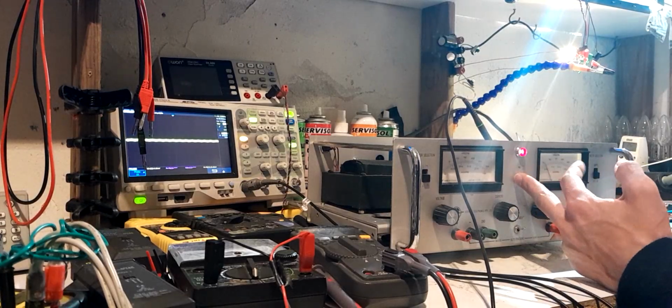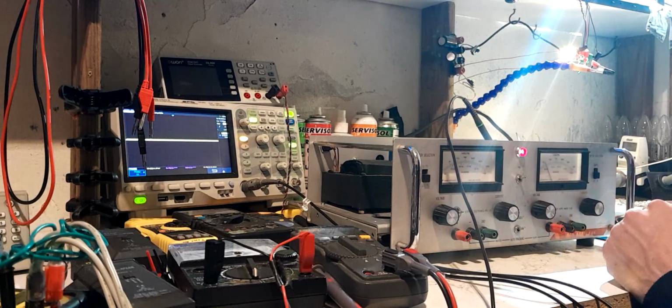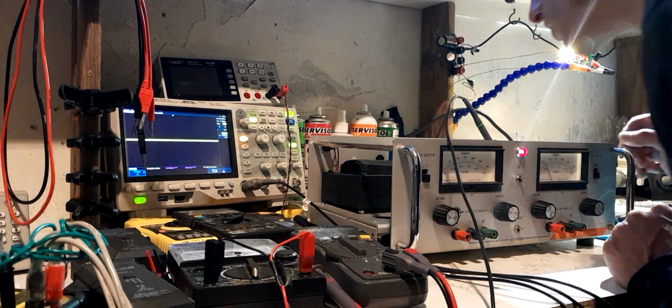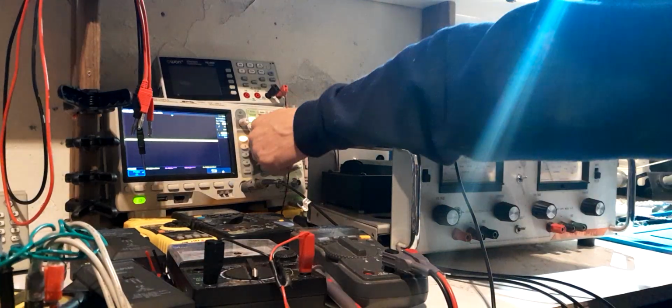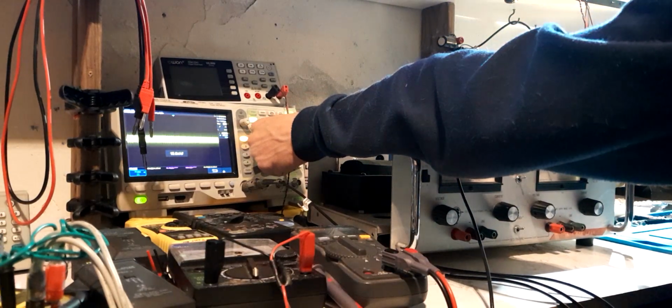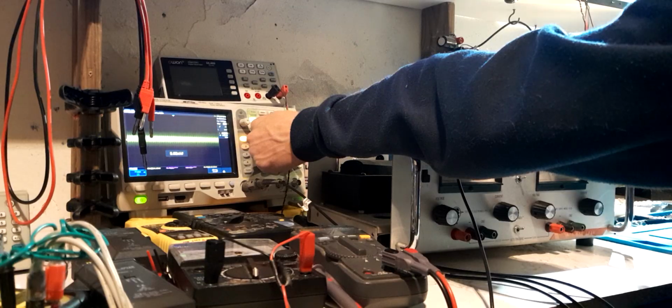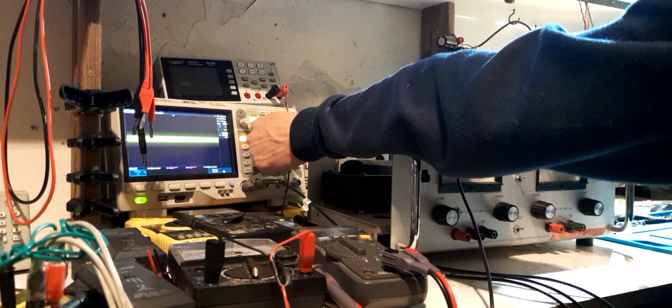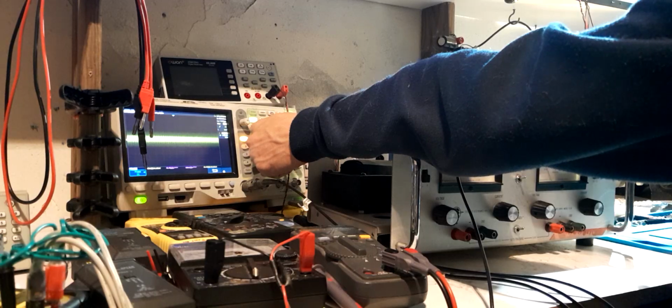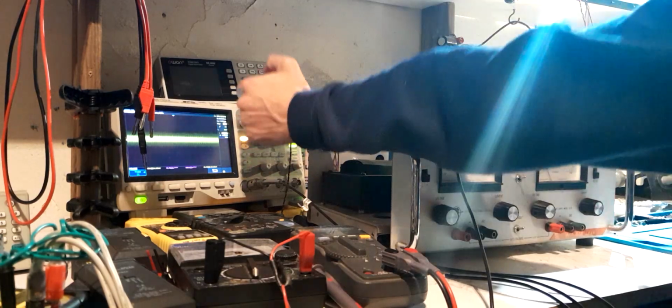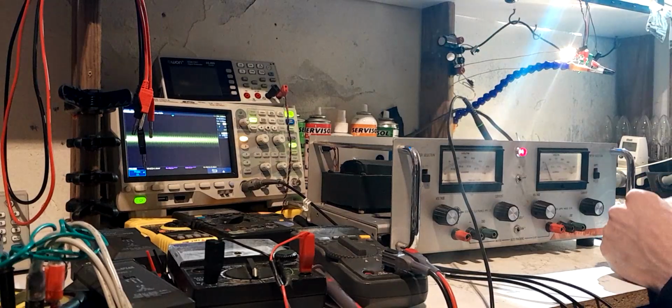Alright. Would you look at that? Really? Yeah, and that's on times 1. That is a lot cleaner. There's still noise there. RMS, we're looking at 1.6 millivolts now, which is an order of magnitude different to what I had before.